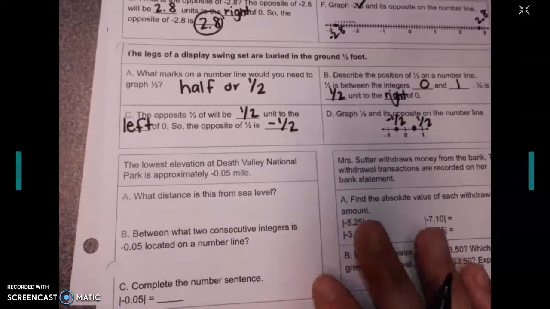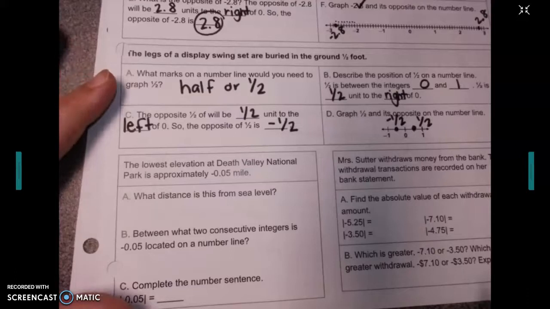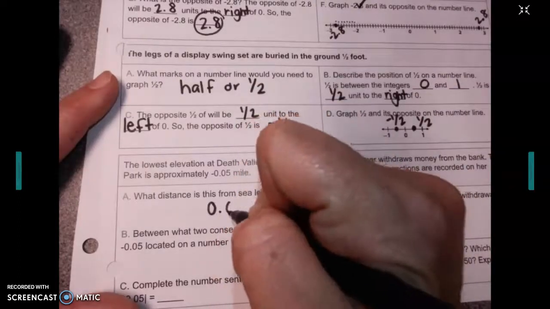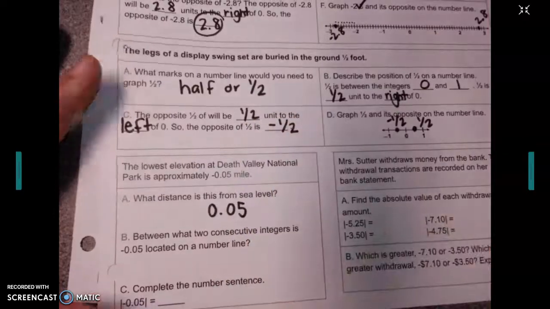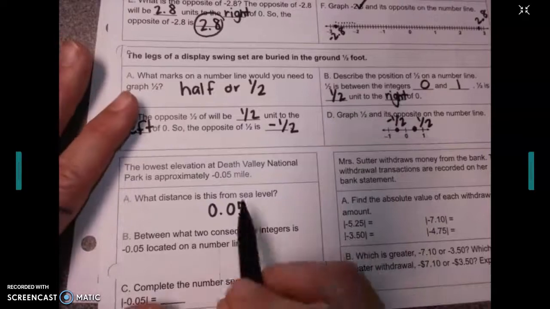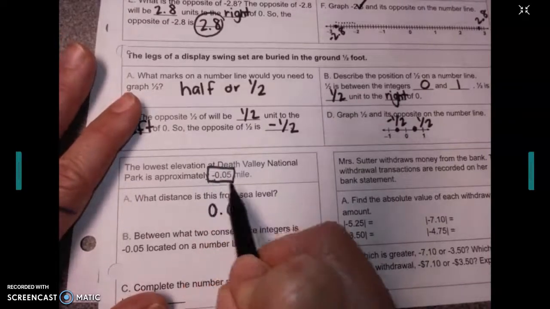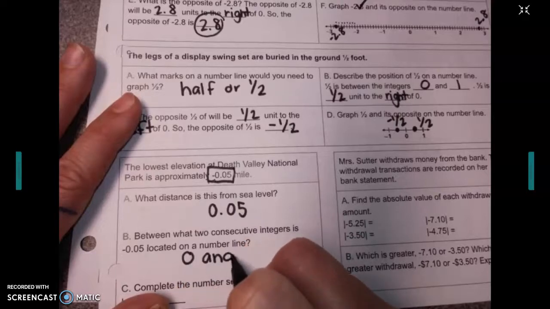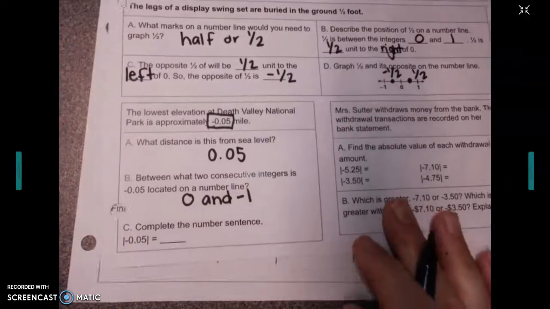Let's look down here. The lowest elevation at Death Valley National Park is approximately -0.05 miles. What is the distance from sea level? So we are 0.05 away from sea level. Between what two consecutive integers is -0.05 located on the number line? What they mean by that is, what whole numbers are they between? Because we're a negative number, we're under 1, so we're going to be between 0 and -1.